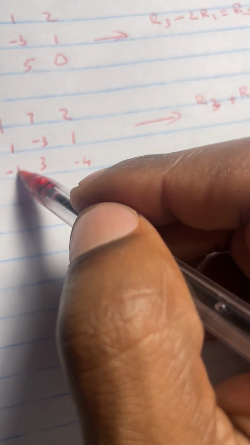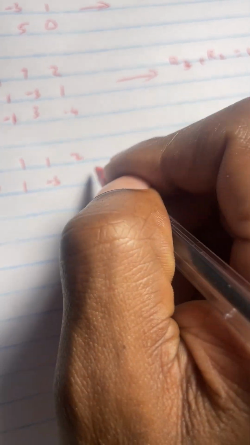So what do we have to do? 1 plus negative 1 is going to give us 0. So it's 1 1 1 2 0 1 negative 3 1 0 0 plus 0 0 negative 1 plus 1, 0 3 minus 3, 0 negative 4 plus 1 negative 3.